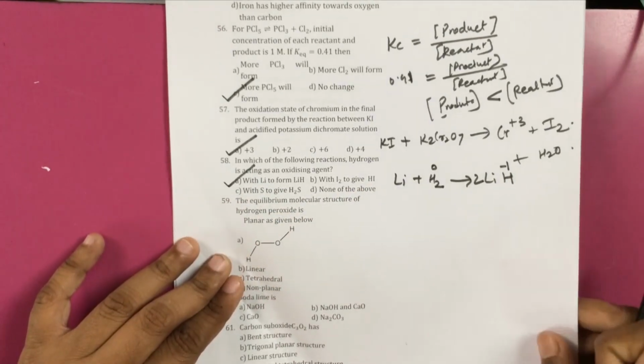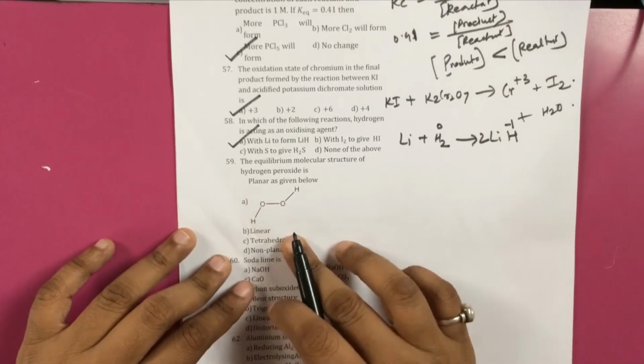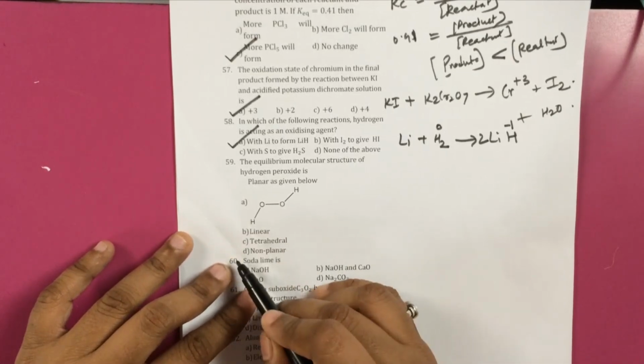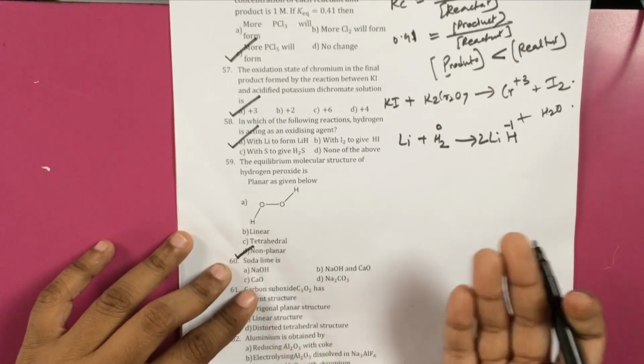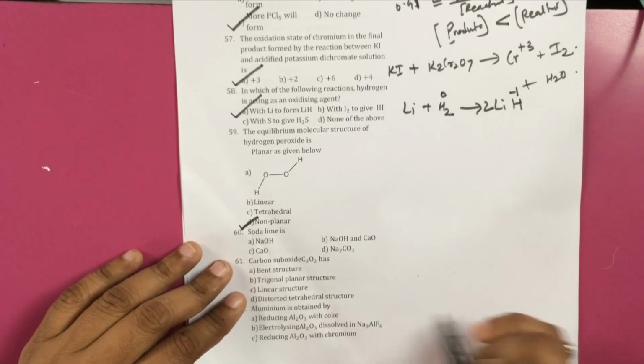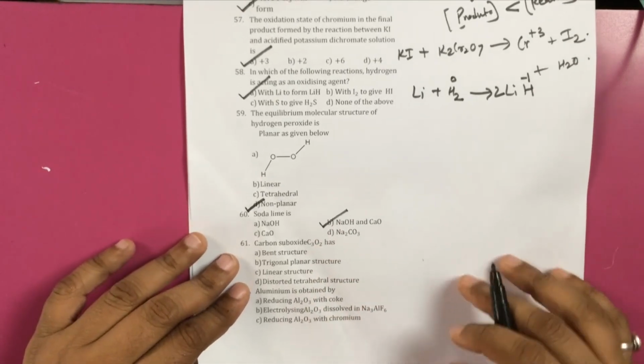Question number 59. The equilibrium molecular structure of hydrogen peroxide is planar, linear, tetrahedral or non-planar? It is non-planar in nature because it is called an open book structure. Question 60: soda lime is the combination of NaOH and calcium oxide, option B.